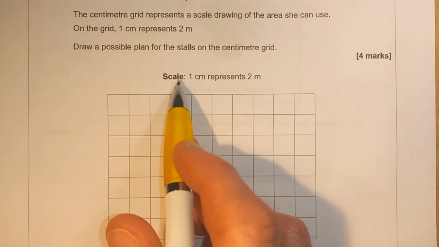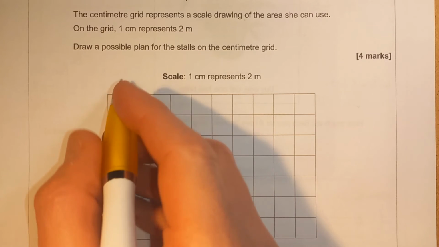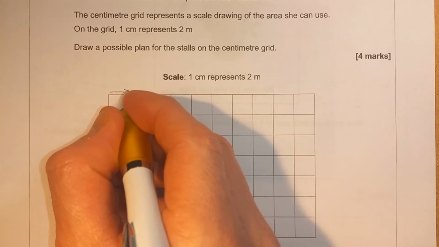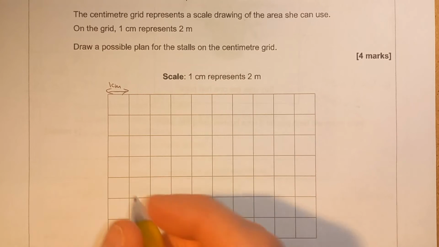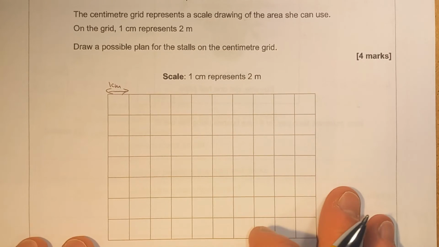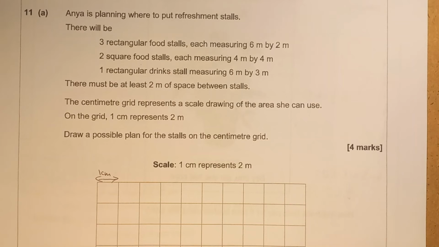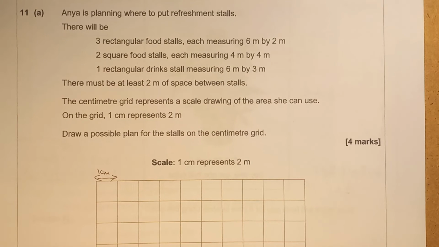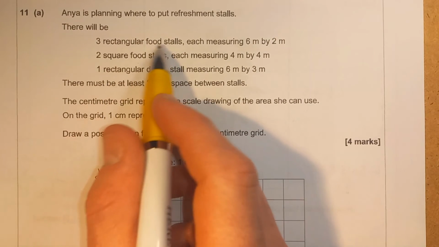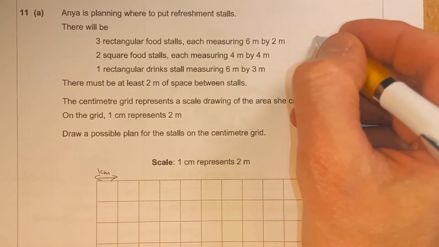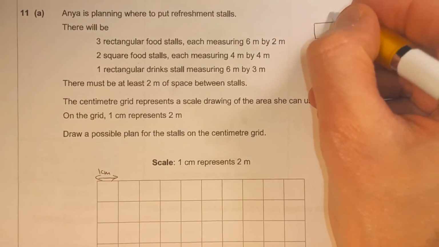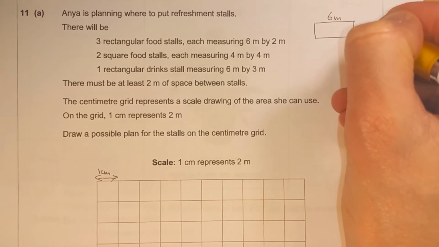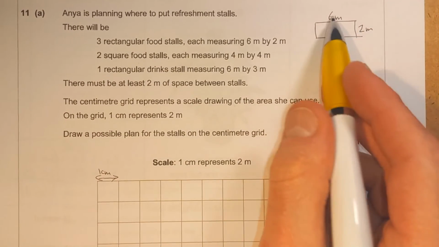Okay, and we've got the scale here, the 1 centimetre, so one of these, that's 1 centimetre, represents 2 metres. Okay, so let's go back and look at what we've got to put on the grid. So 3 rectangular food stalls, so let's just do a sketch of a rectangle. 6 metres by 2 metres.